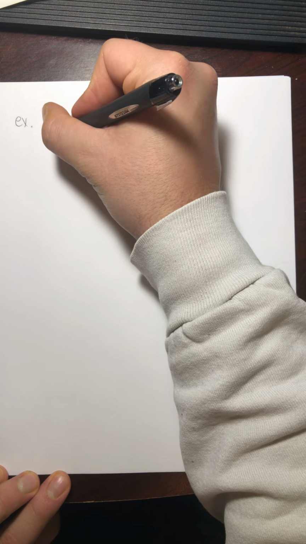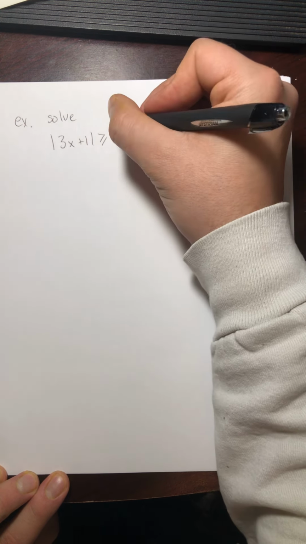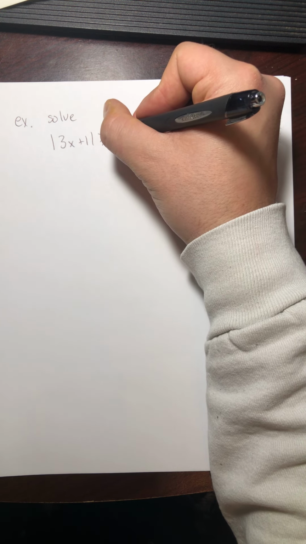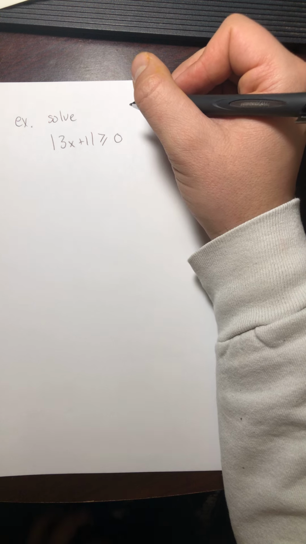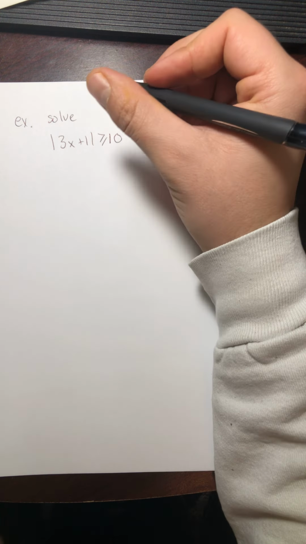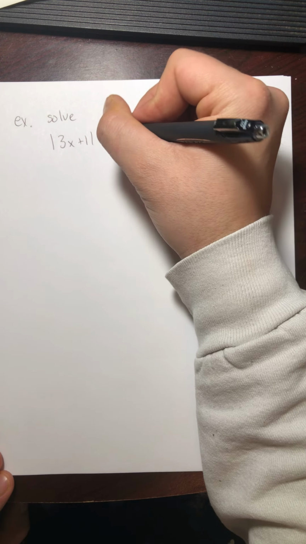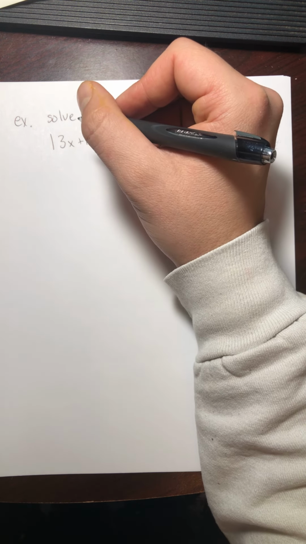Okay, let's take a look at the absolute value of 3x plus 1 greater than or equal to, let's just do 0. Actually, let me change that to a 10. We'll cover the 0 and negative numbers here in a second.